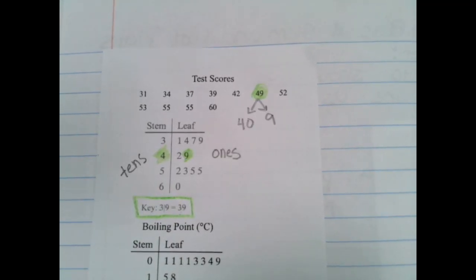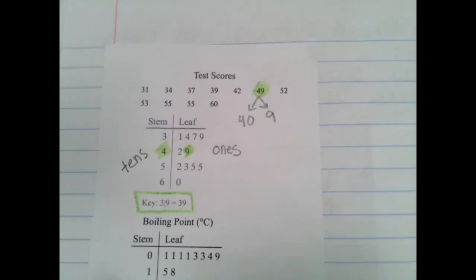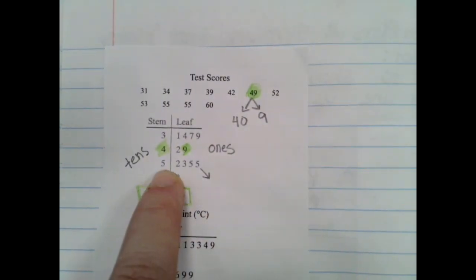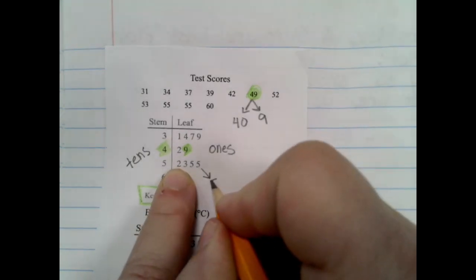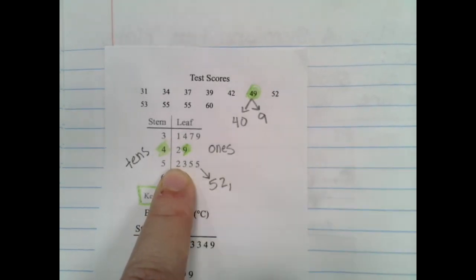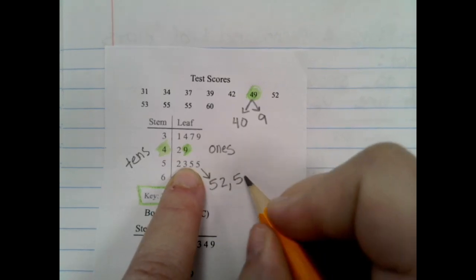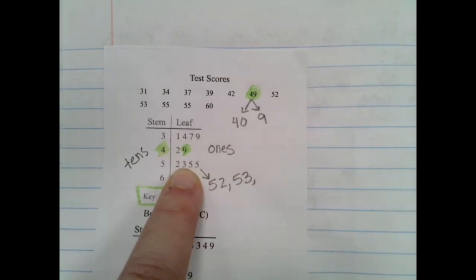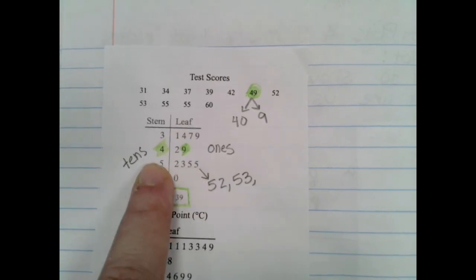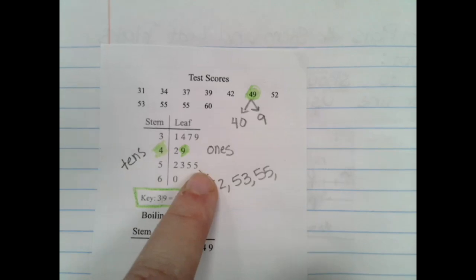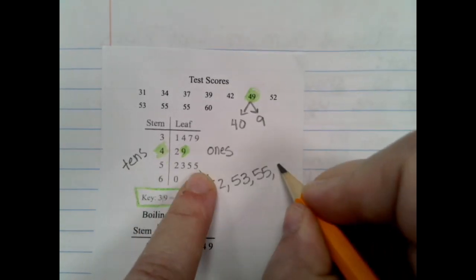So it looks like there's a lot with these 50s, but really with those 50s, that 5, 2 represents 52, and then 53, and then a 5, 5 represents 55, but there's another 5, so there's another 55.